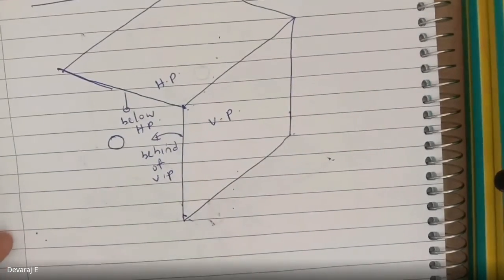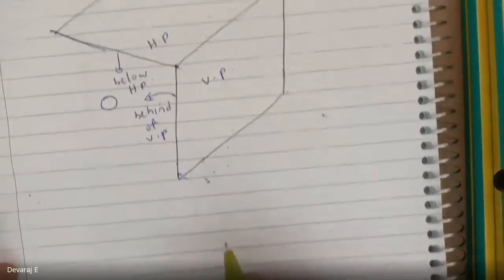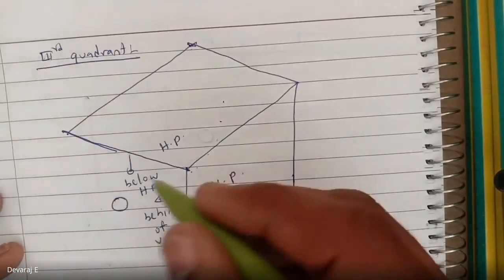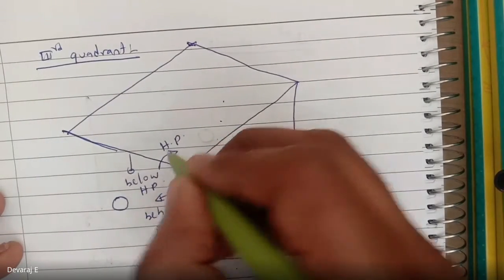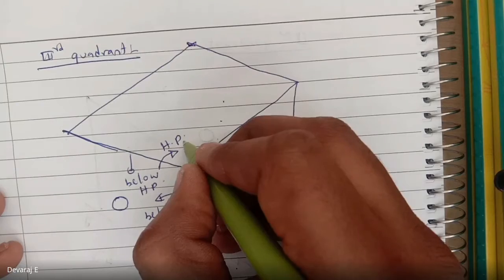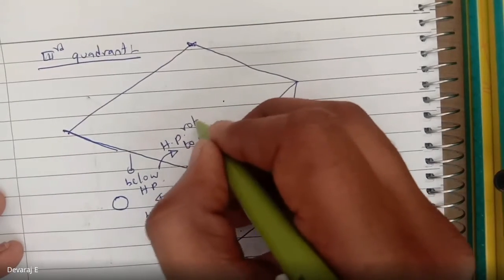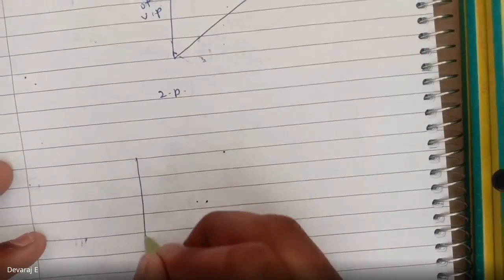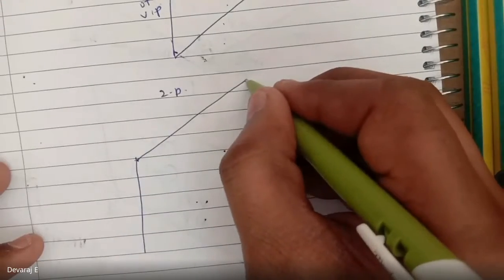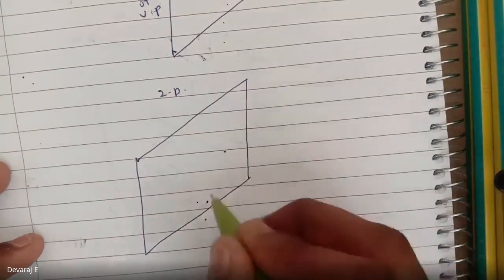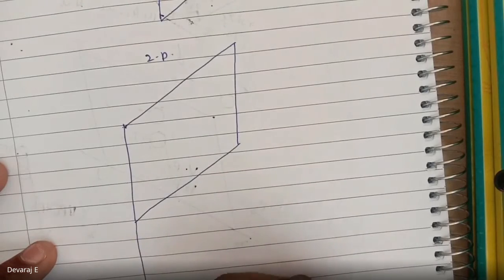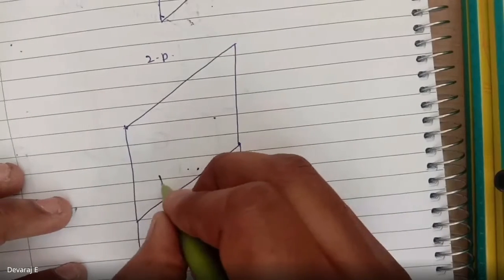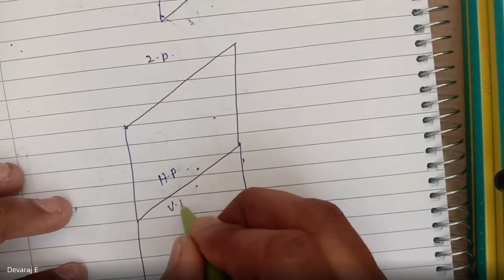So now see here. When I convert this into 2D, what happens? Here also the rules will be the same. Rotate the HP by 90 degrees. What happens now? You can see like this. The final view will be like this. Here the main thing is HP will go on the top and VP will be in the down, right?